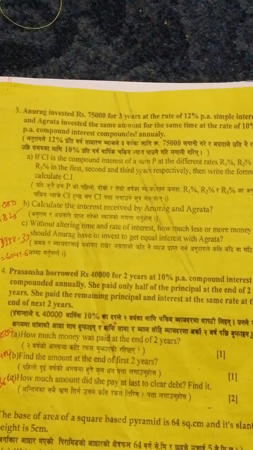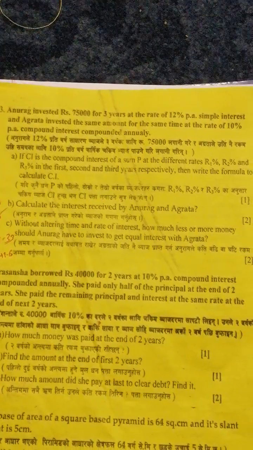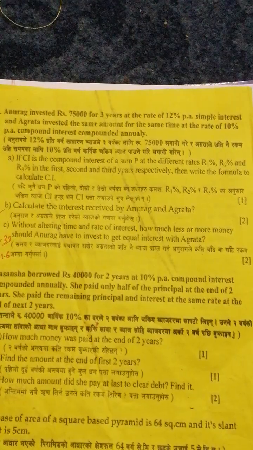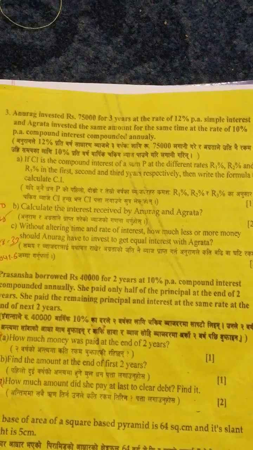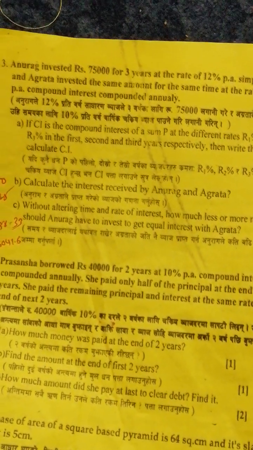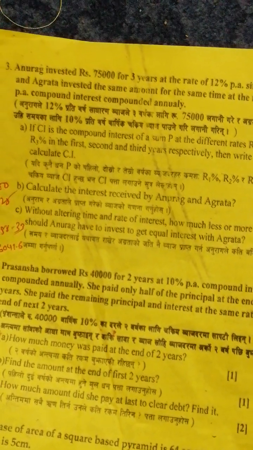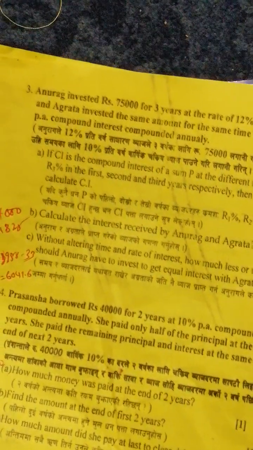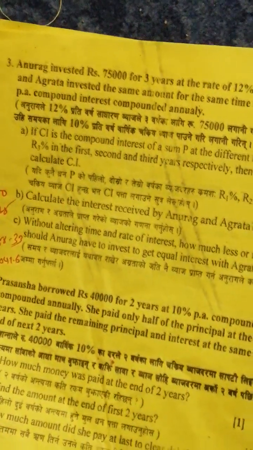Then the second one is, calculate the interest received by Anurag and Agrata. And third, without altering time and the rate of interest, how much less or more money should Anurag have to invest to get equal interest with Agrata? So these are the three sub questions under this. So let's go with the first one.